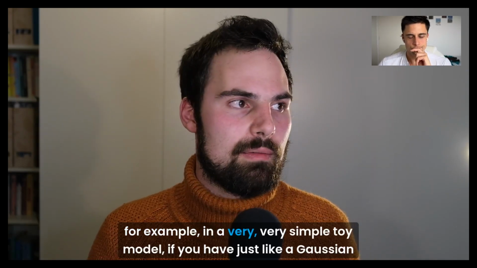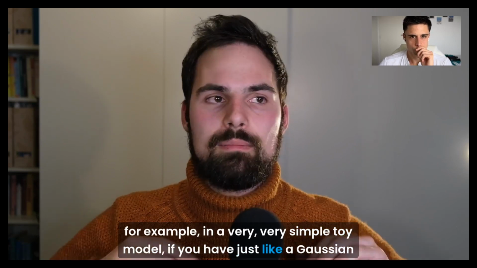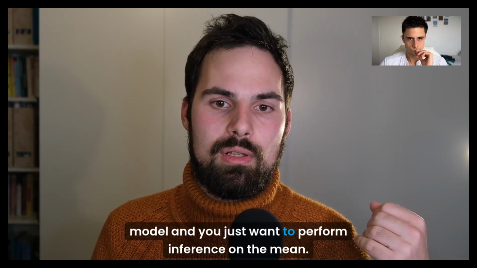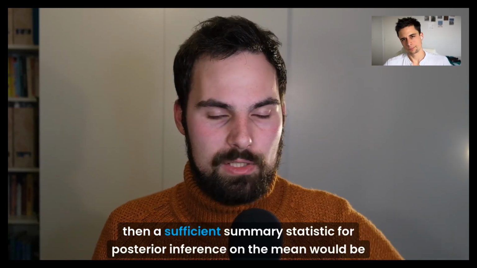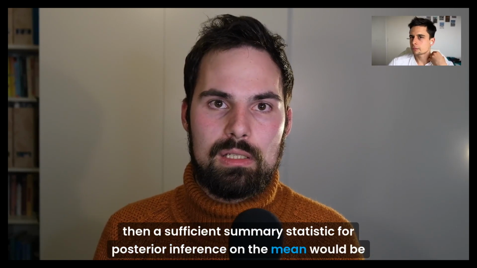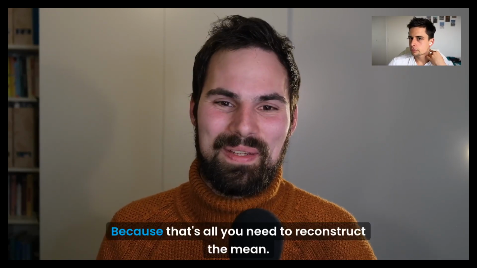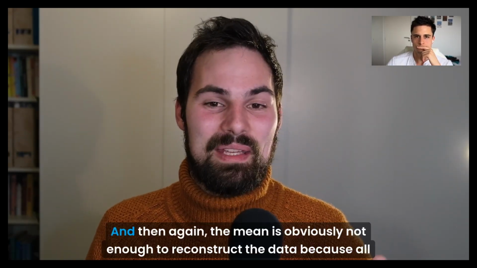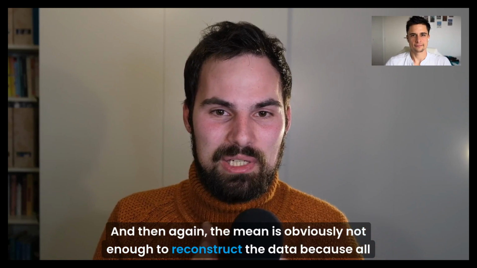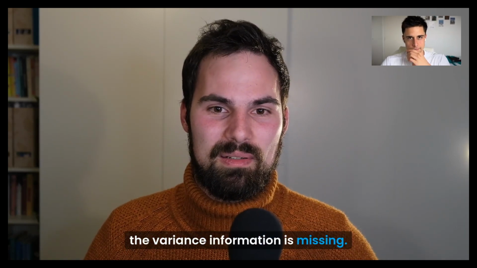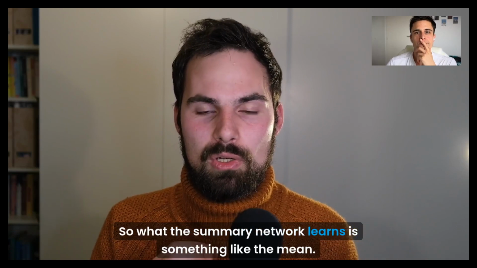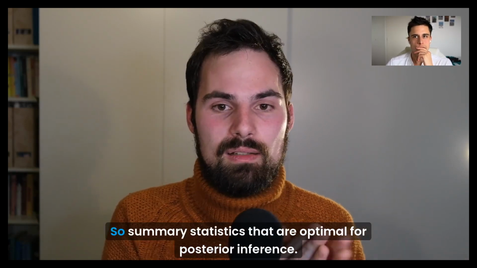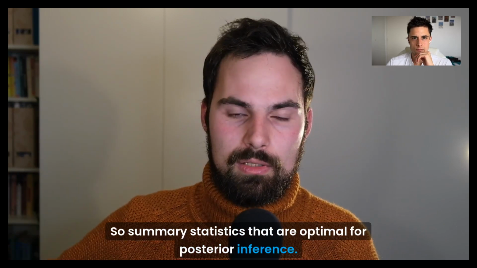So for example, in a very simple toy model, if you have just a Gaussian model and you just want to perform inference on the mean, then a sufficient summary statistic for posterior inference on the mean would be the mean. Right? Because that's all you need to reconstruct the mean. It sounds very tautological, but then again, the mean is obviously not enough to reconstruct the data, because all the variance information is missing. So what the summary network learns is something like the mean: summary statistics that are optimal for posterior inference.